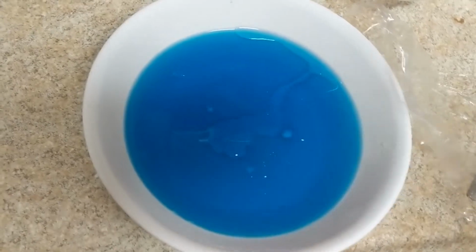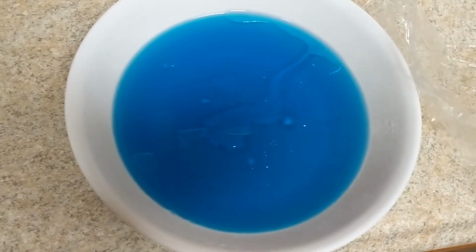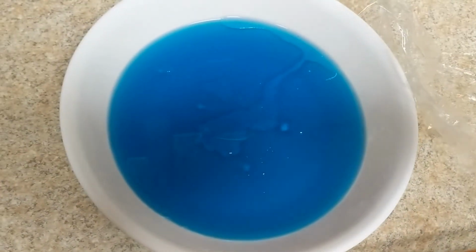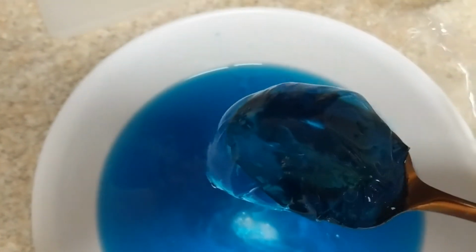Okay guys, so it is several hours later. Remember I put the Jell-O into the refrigerator, and if you look, it doesn't look like a liquid anymore. You can actually pick this up to show you. It is now what? It's not a liquid anymore, it is a solid, okay? So our Jell-O has changed from a liquid to a solid.